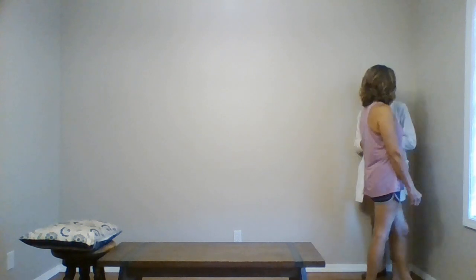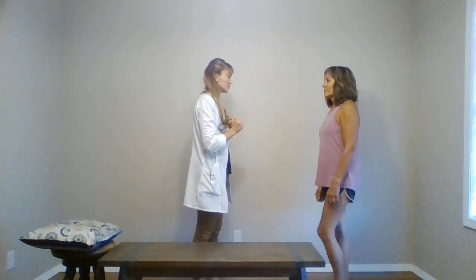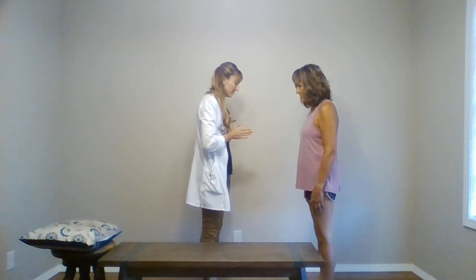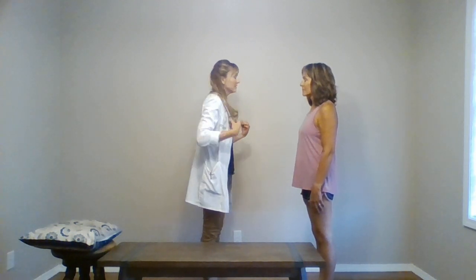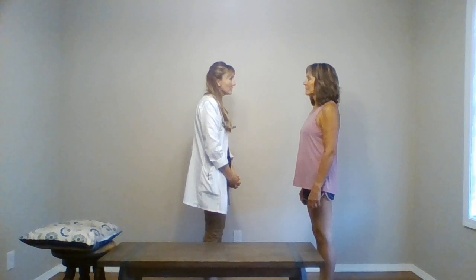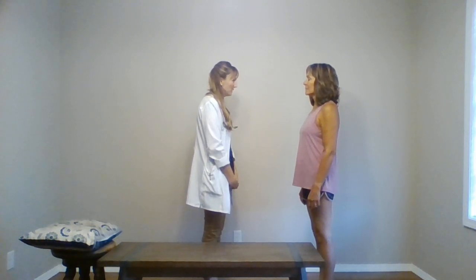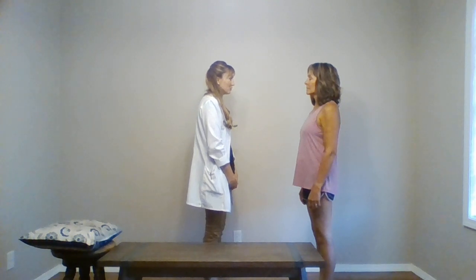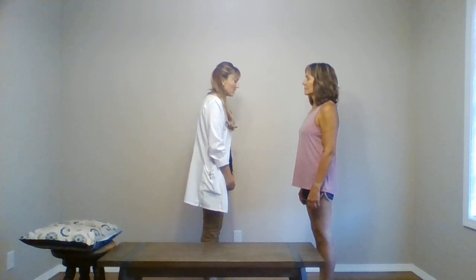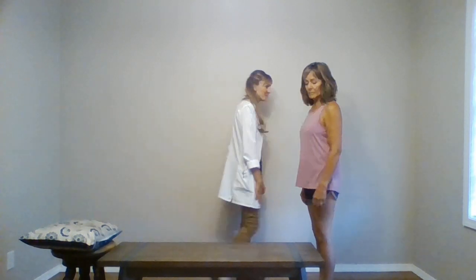Good. This is another test to check for your balance. This is called the Romberg test. So if you stand here with your feet together and then close your eyes, I'm just gonna watch you stand for about 30 to 60 seconds. I'm looking for any swaying that may indicate that you have a balance problem. But you look nice and steady. So we'll just do a couple more tests here. I'll have you take a seat for me one more time.